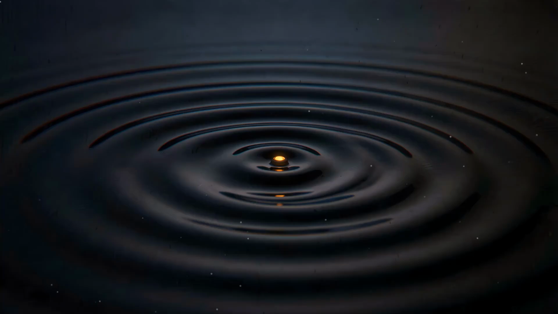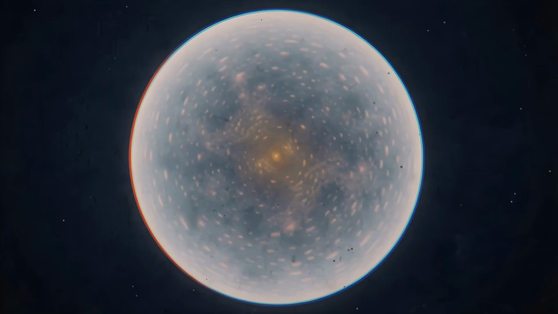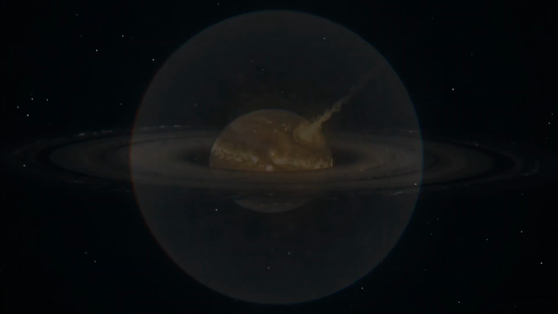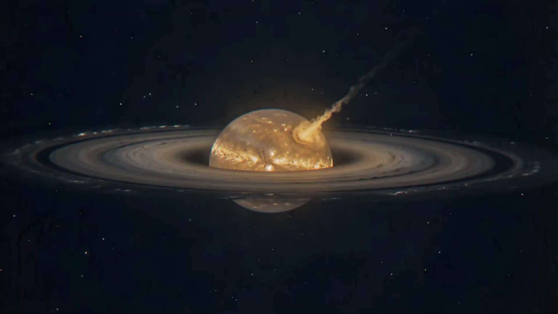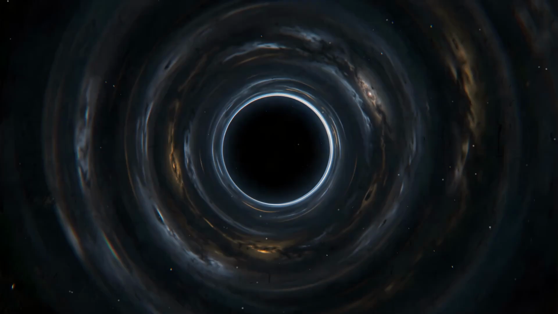Something in the deep structure of space-time seems to want to be connected. Whether that wanting is ever realized in a form we could observe, or traverse, or even detect from a distance, that remains open. Quietly open. Like a throat in the fabric of space, holding its shape against the dark.